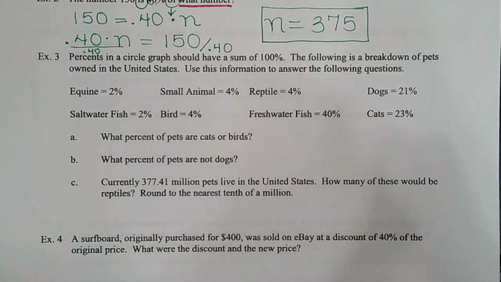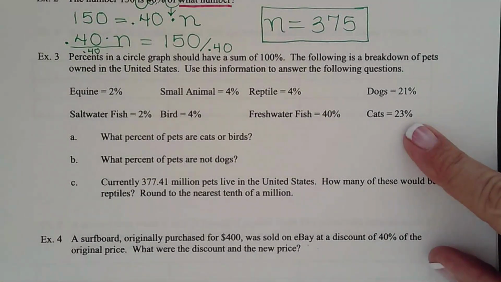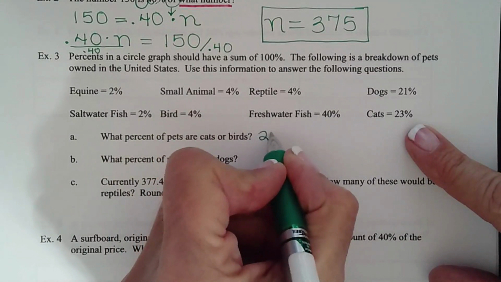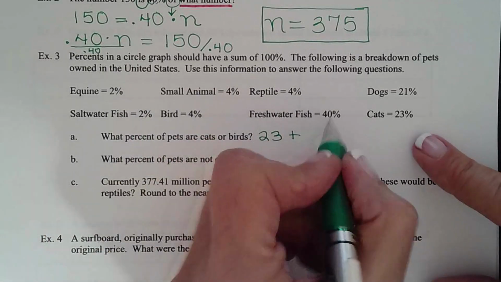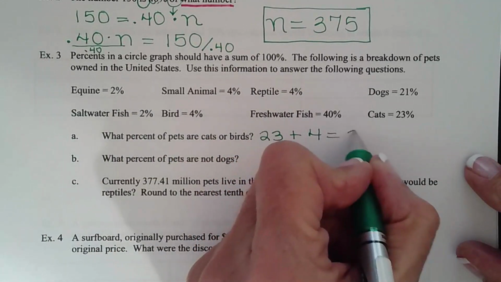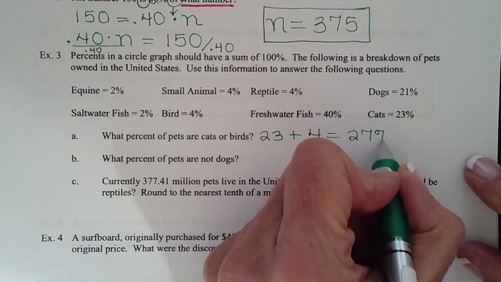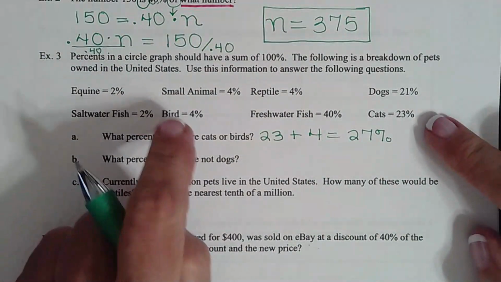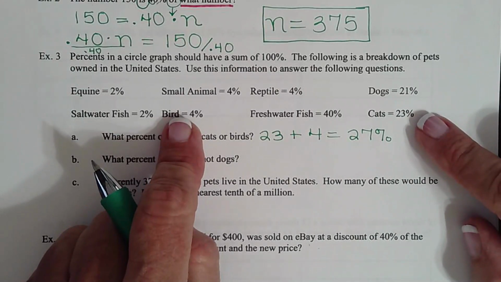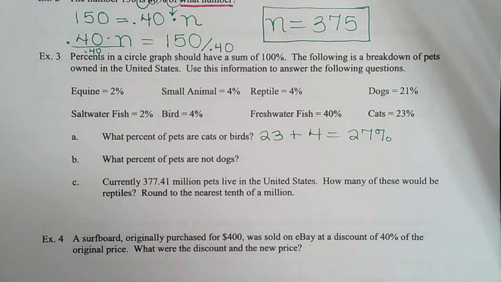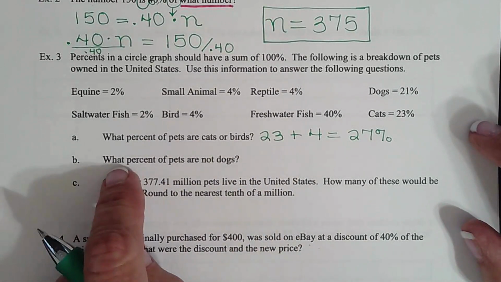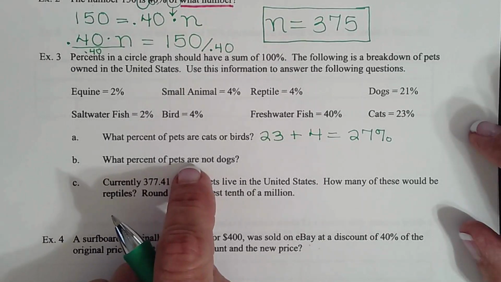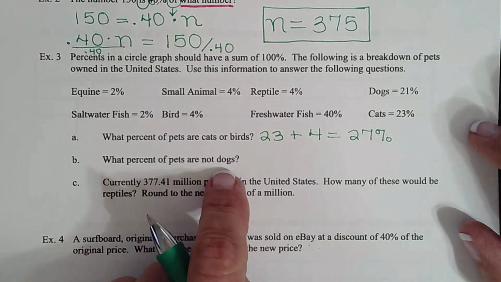What percents are cats or birds? So cats are 23, or birds are 4. So we can say that is 27%. So a little over a fourth of the graph is cats and birds, because a fourth is 25%, right? Cats or birds. What percent of the pets are not dogs?